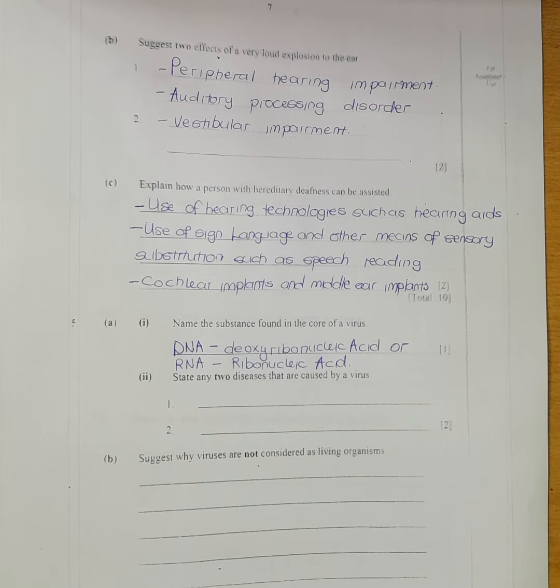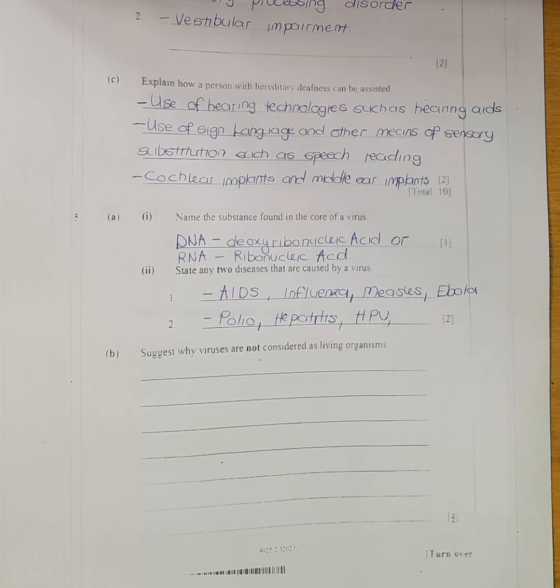Examples, we have AIDS, influenza, measles, coronavirus disease, chickenpox, human papillomavirus, Ebola, polio, hepatitis. So we're just supposed to state two diseases from all the diseases which I have mentioned. And then on part B, we are supposed to suggest why viruses are not considered as living organisms.